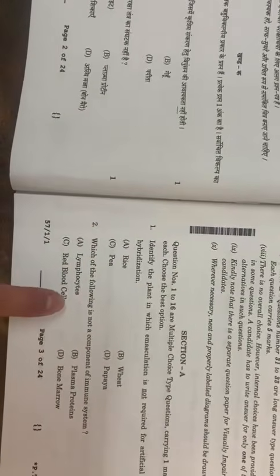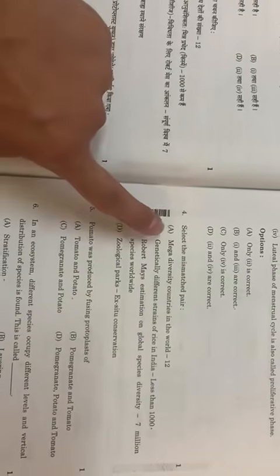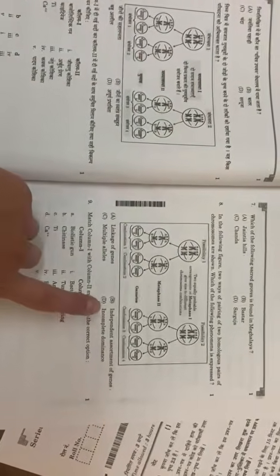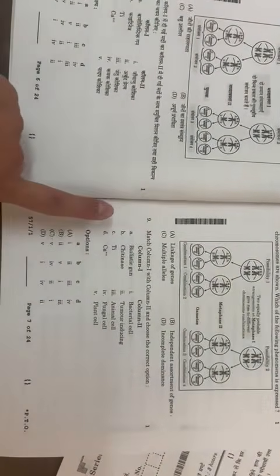Yo fellas, for this question the answer is D, and for this question the answer is C, and for this question the answer is B, and for this question the answer is B, and for this question it's tomato and potato, and for 6 it is stratification, for 7 this thing. And for the 8th one it is B, and for the 9th one it is C.